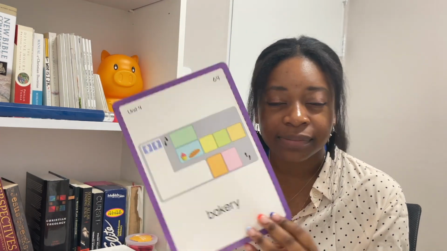Number three, you can do lists or brainstorm. So you can say to them, what kind of bread do you like? Draw a picture of your favorite bread or cake. And then say to them, where can you find this? Inside a bakery. Now, different techniques work for different types of words. For example, for the word bakery, drawing flashcards would definitely work.